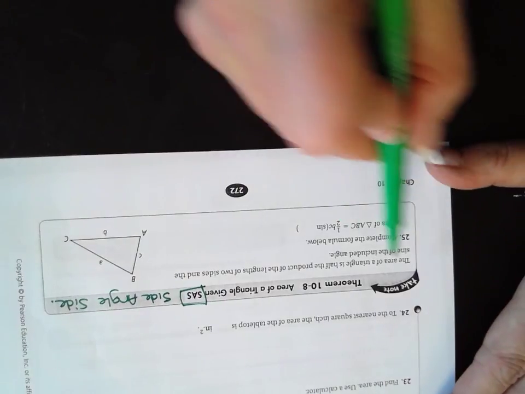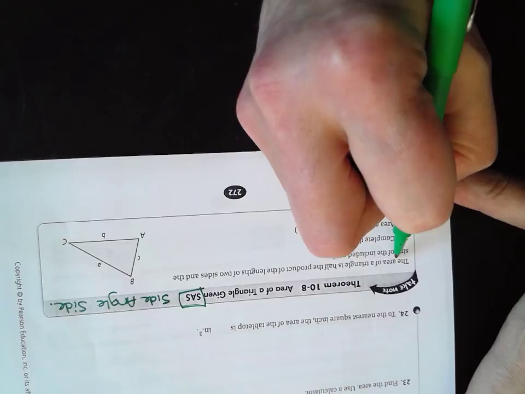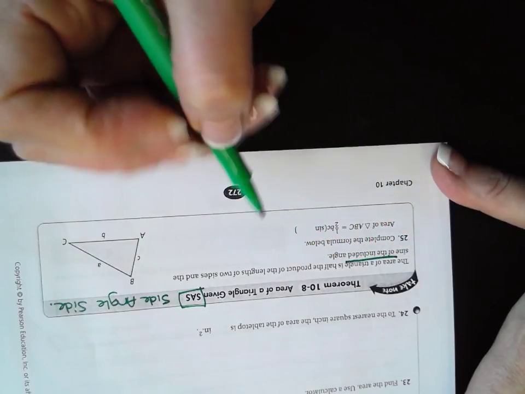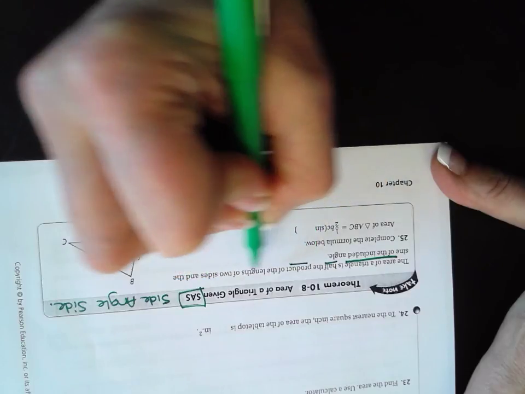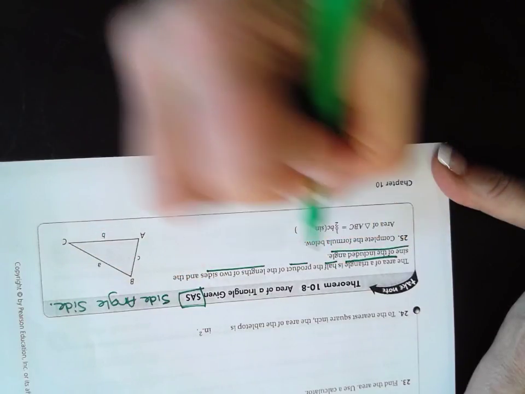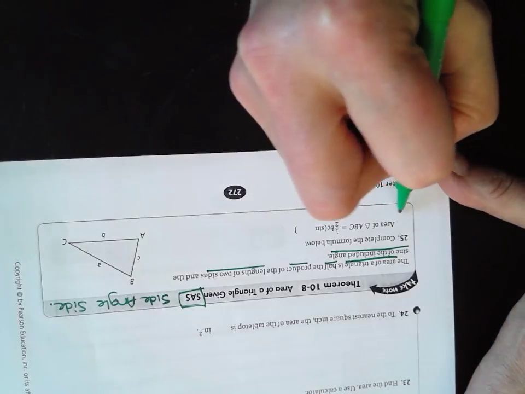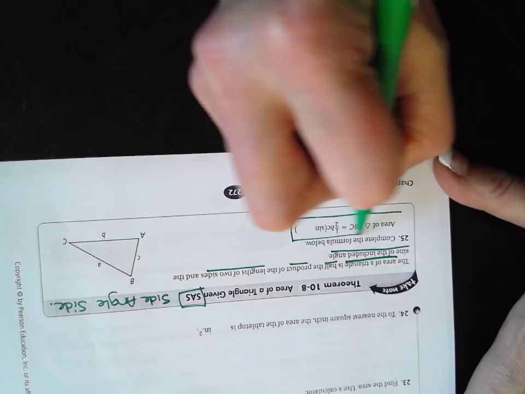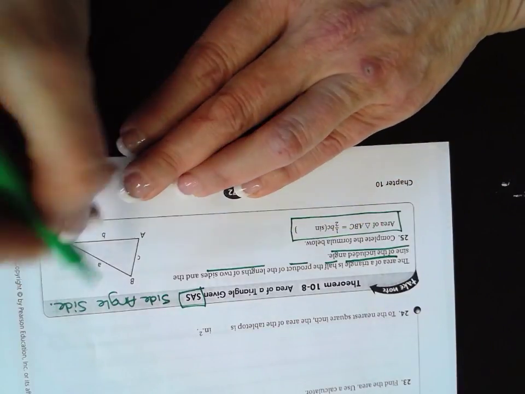Okay. All right. So the theorem says that the area of a triangle is half the product of the lengths of two sides and the sine of the included angle. Okay? So here's your formula. So let's look at what we have here.